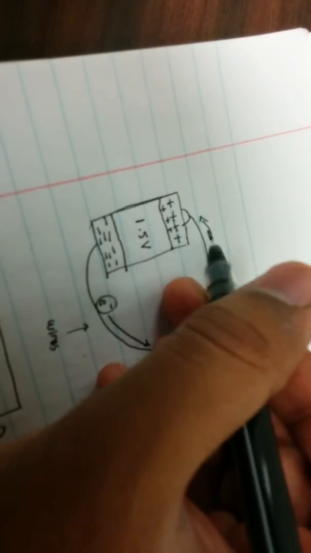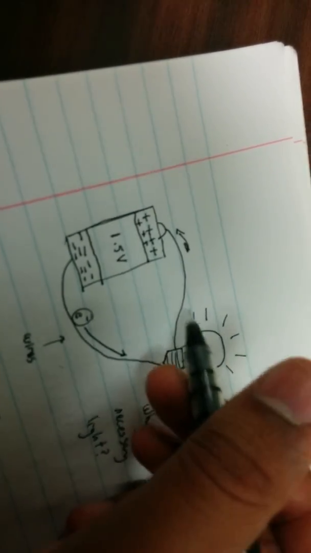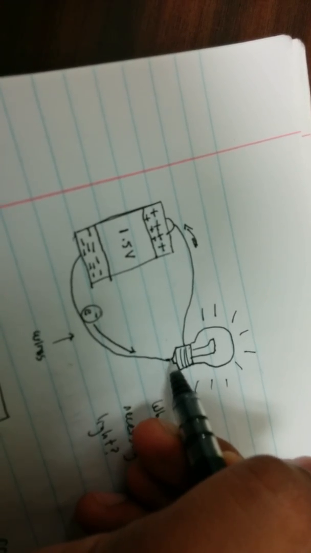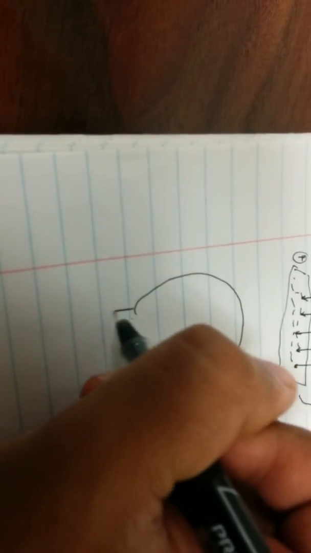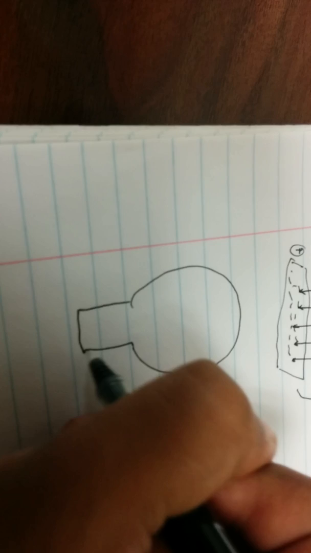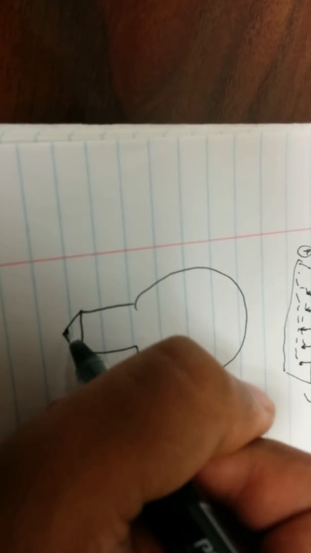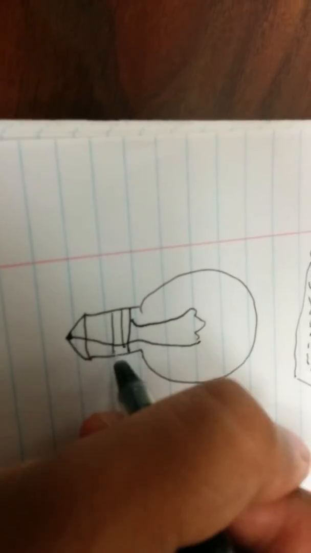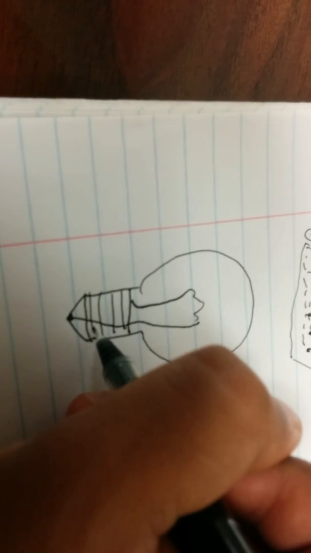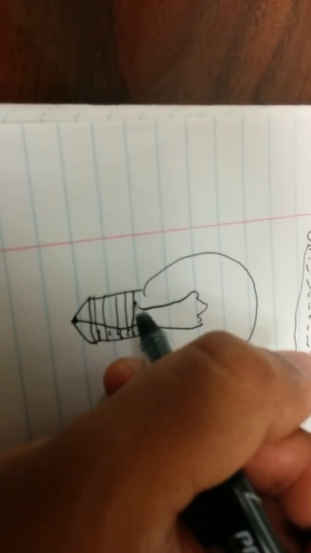Now, how do the electrons get here? They have to pass through the wires, and really they continue passing through several conductors. And here's where we get to how the light bulb lights. If you take a closer look at the light bulb from the inside, it actually looks like this. So what I've drawn here is the actual representation of the light bulb.